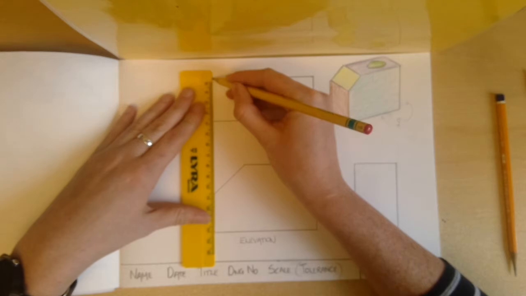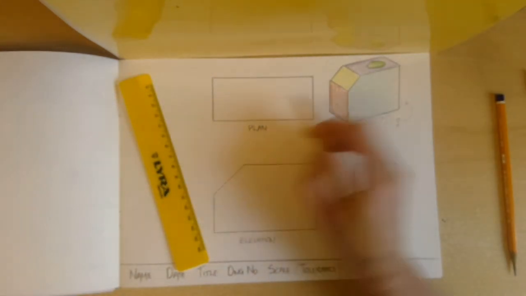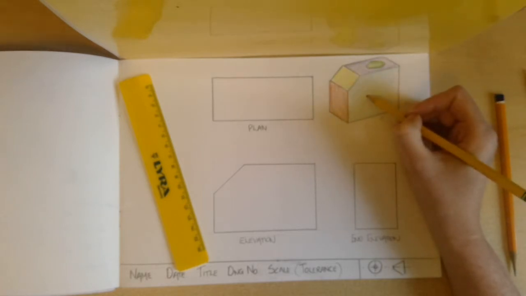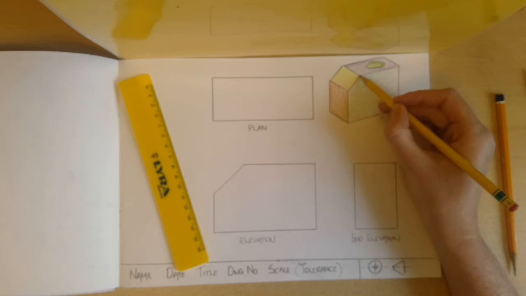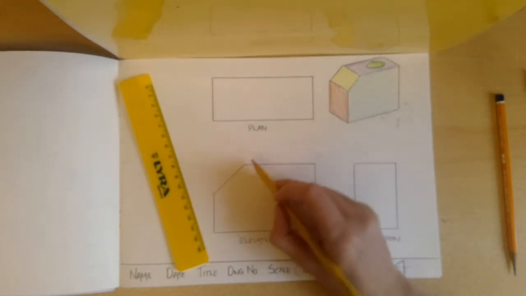So where would I finish if I was to apply colour to this? Where would the yellow finish and where would the purple finish? And it's about looking at this pictorial again and seeing the relationships between the two sides. The dot here represents the change between the yellow chamfer and the purple flat face. It's here on the elevation.